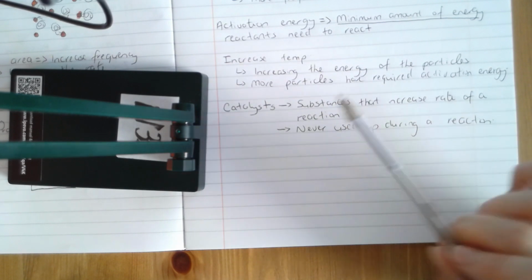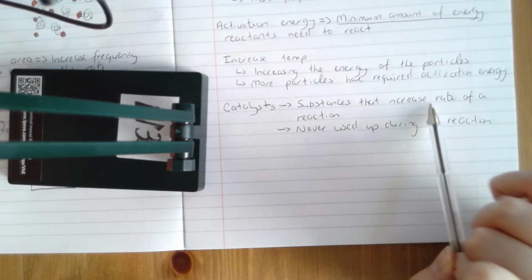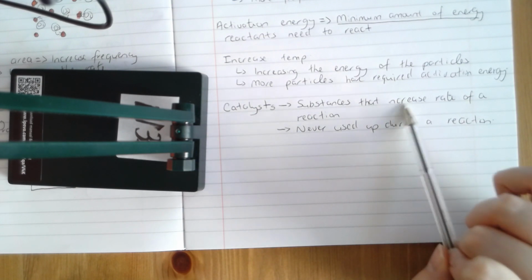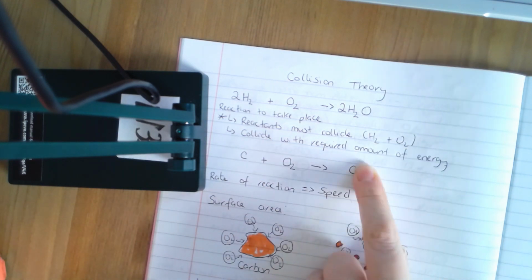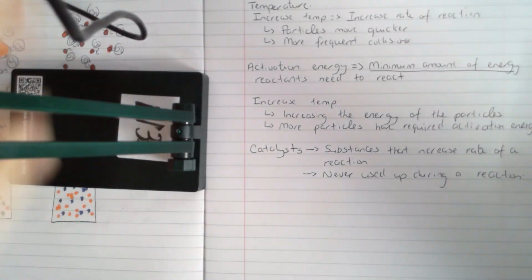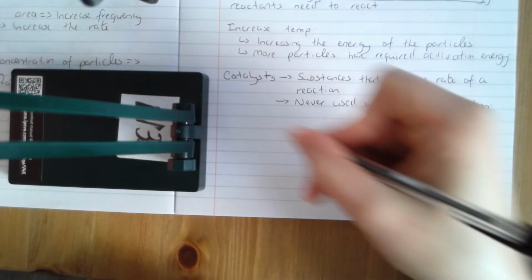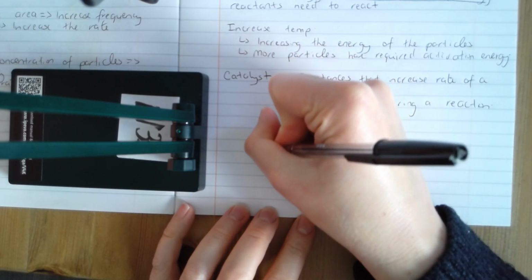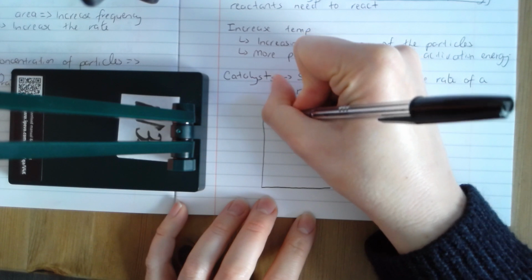But now you need to know how catalysts actually increase the rate of reaction. What is it they do that speeds up the rate of a reaction? And it relates to our second point, the amount of energy that the particles have. And what catalysts actually do, I'm going to draw you a little sketch of a diagram that we're going to see a lot in our next topic. It's called an energy profile diagram.